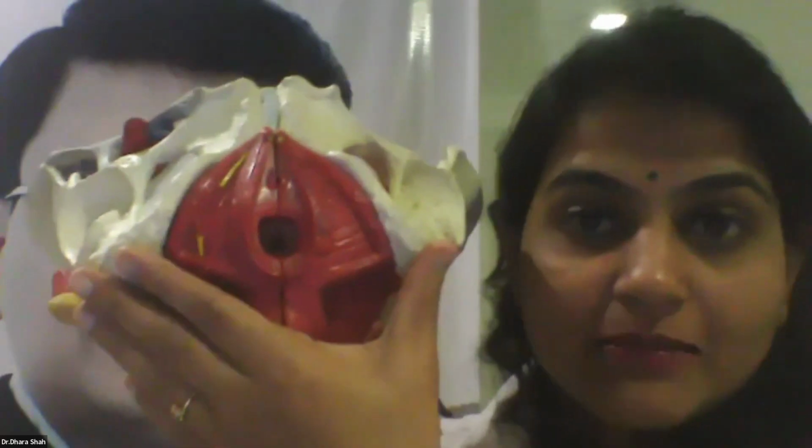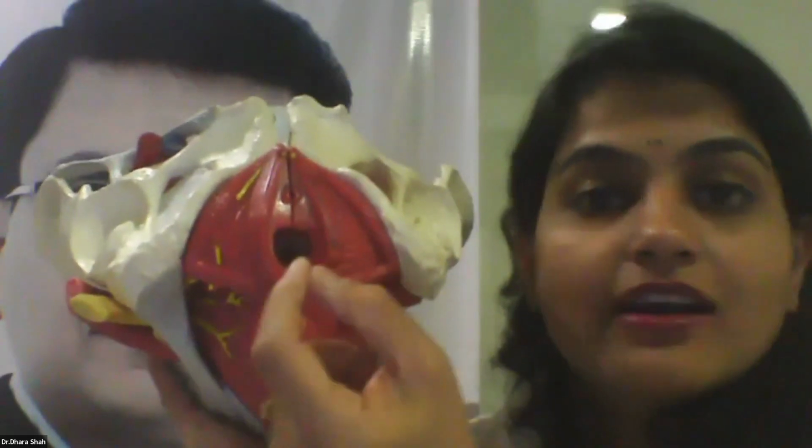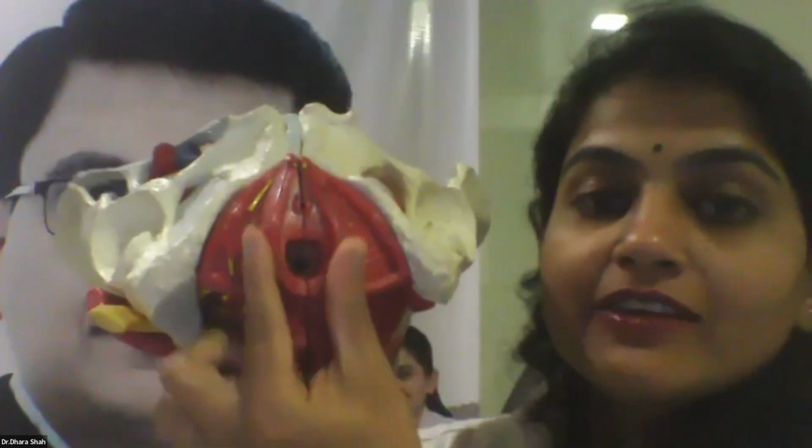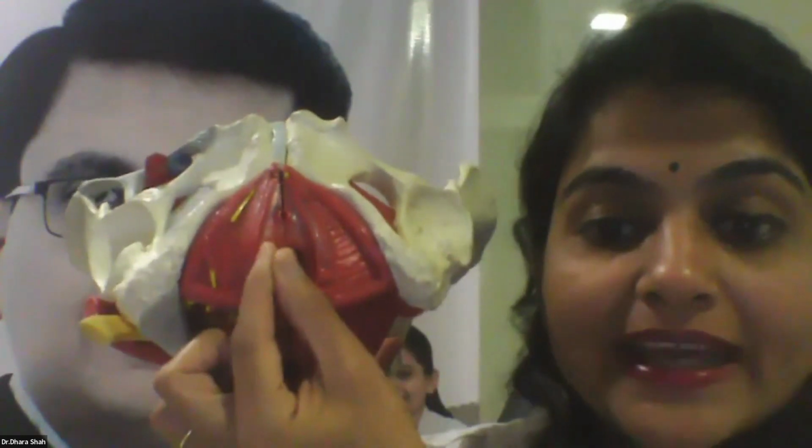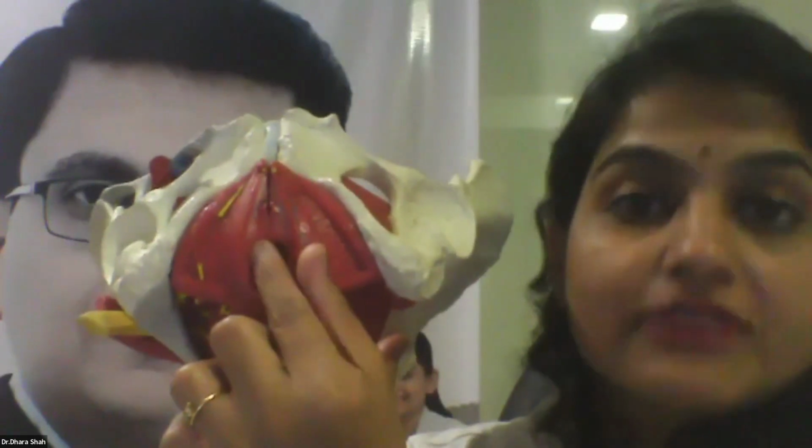When I'm saying that bulbocavernosus and ischiocavernosus, the superficial layers, have more fast twitch contractions, it means they will have both slow twitch and fast twitch fibers, but their predominant work will be quick contractions. Not going into too much detail of the individual muscle fibers, just giving one function: the bulbocavernosus is responsible for opening and closing of the vaginal orifice.